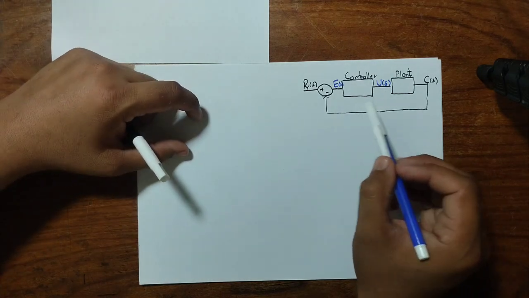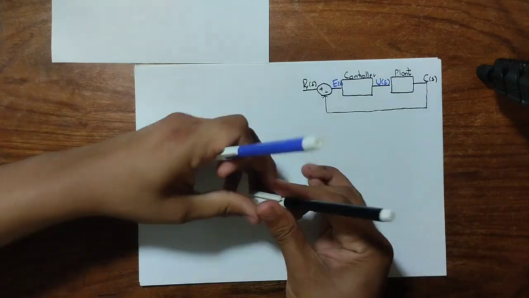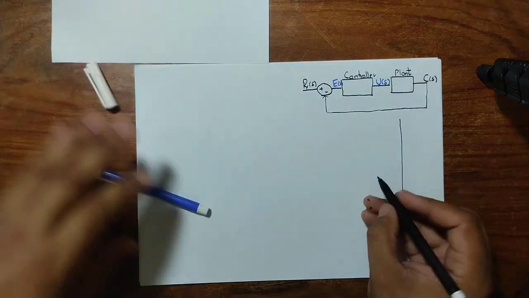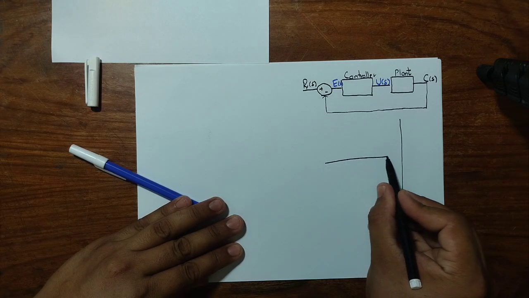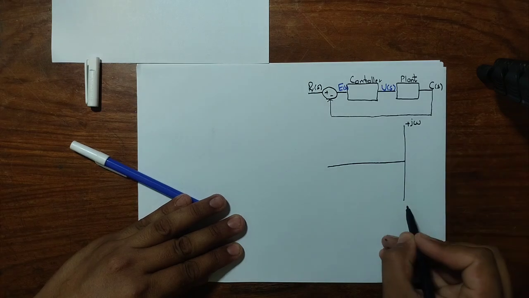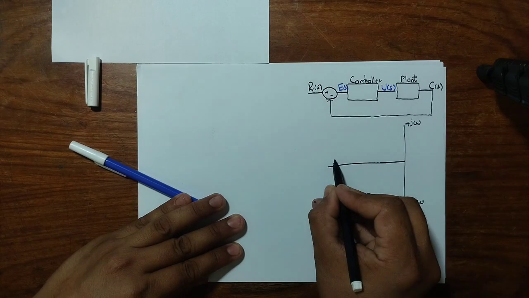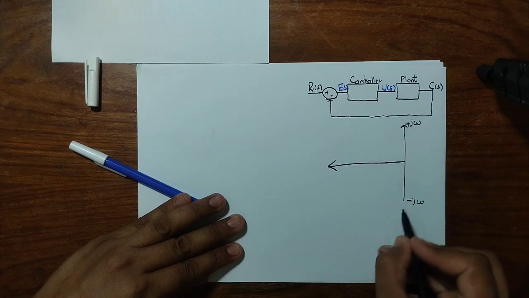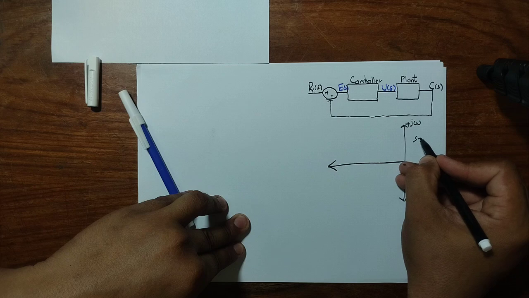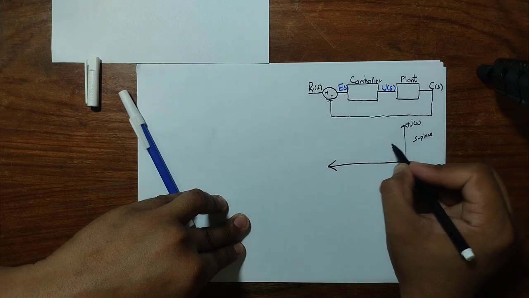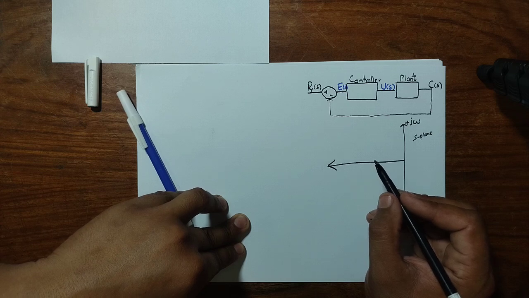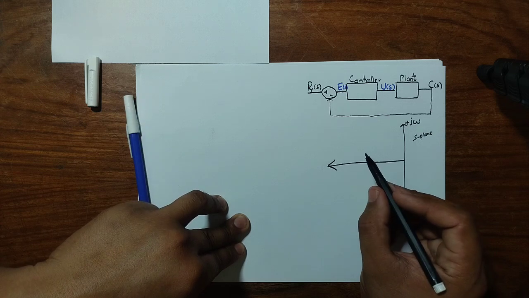So design aspect implies that in a root locus, let's draw another diagram. Let's assume that we have the S plane, right? And we are working in the left half plane, so that we want our system to be a stable one, and based upon this stability definition, we want to operate it at a certain point in the S plane.